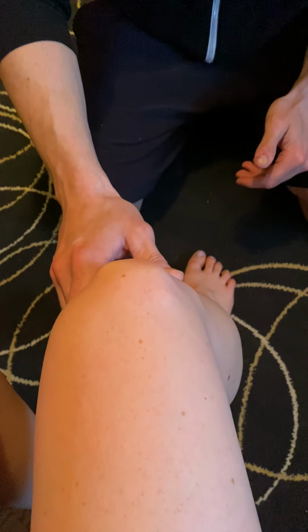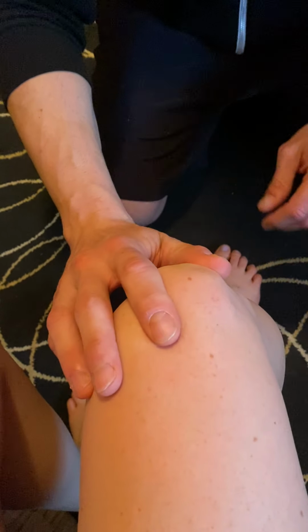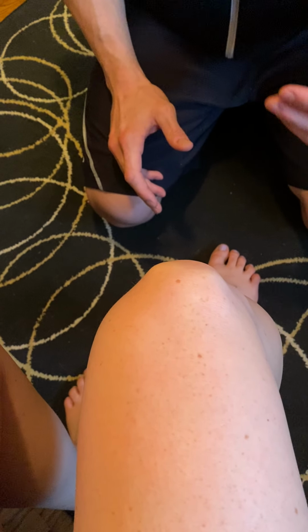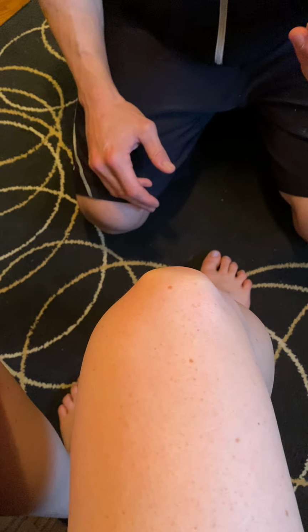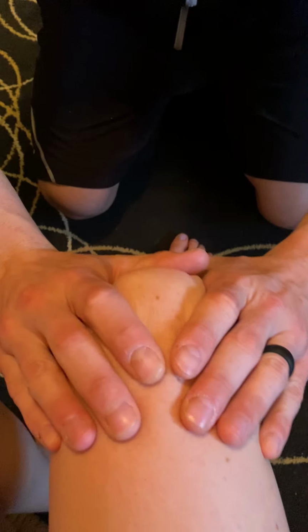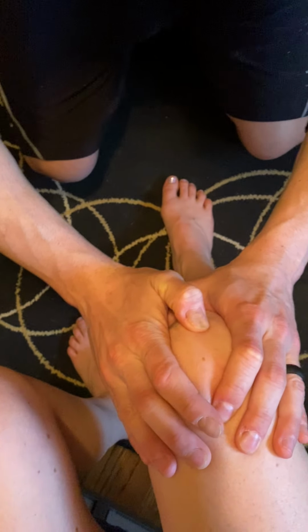So other landmarks that you want to palpate are your tibial tuberosity. You're also going to want to palpate the patella. You can see any swelling or any edema that's going on. You can do bilateral patellar tests. So what you do is squeeze the patella, and you want to push right in the middle of the patella.